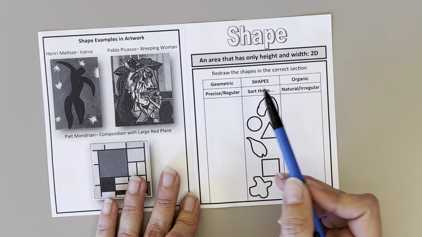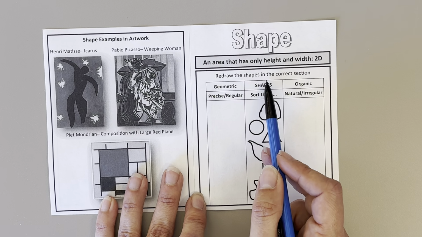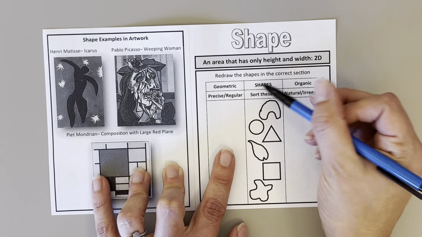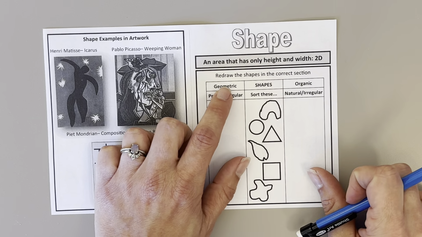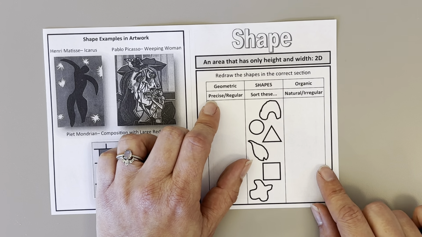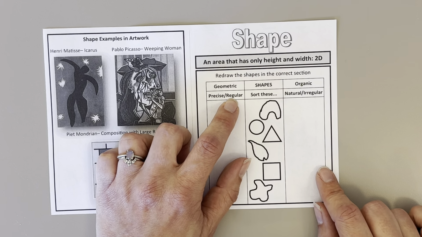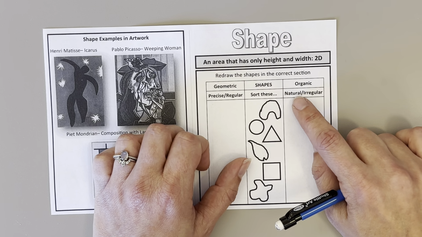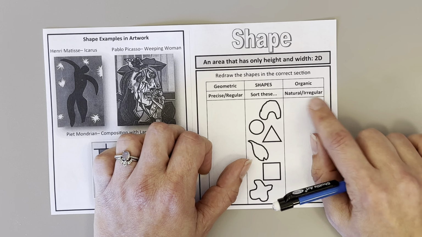Now, for our activity today, our instructions say to redraw the shapes in the correct section. So we've got two sections. These are the shapes that we are sorting. Let's talk about them. Our first is geometric. That means it's precise or regular, probably shapes that you know a name for. Next, we have organic. So it's more the type of shapes you might see in nature. They're more natural and irregular.